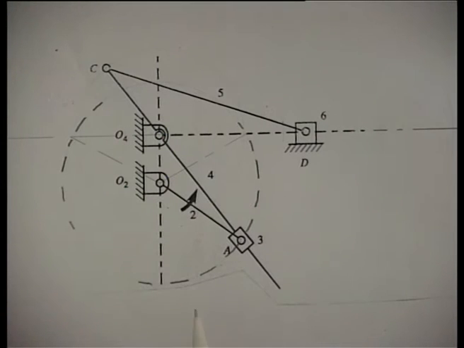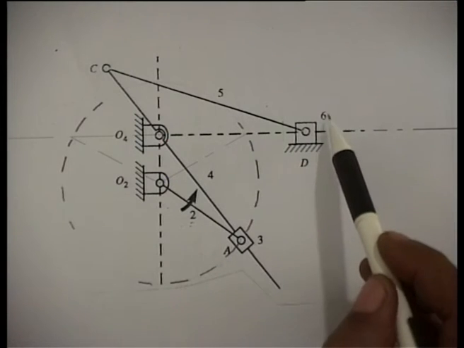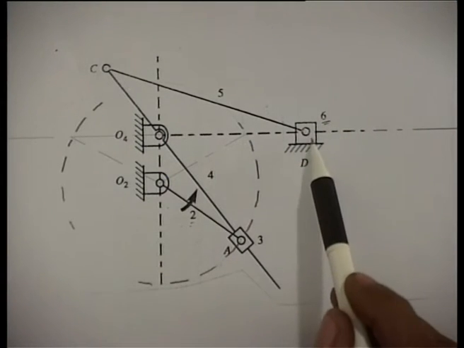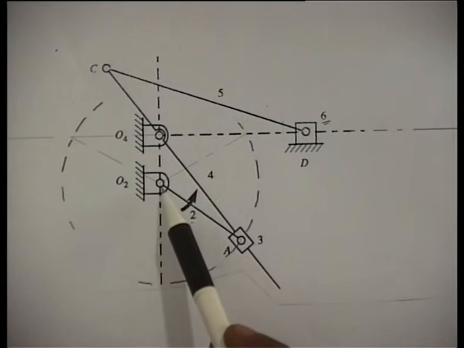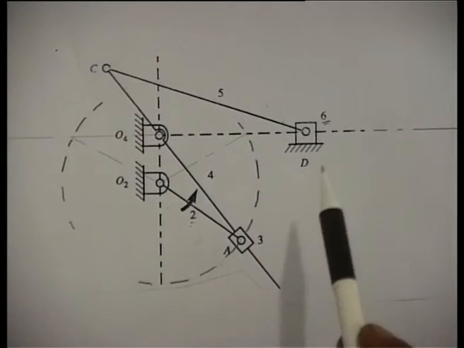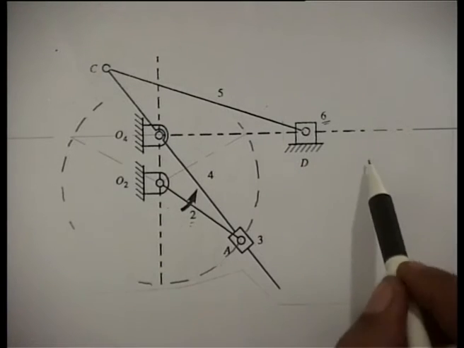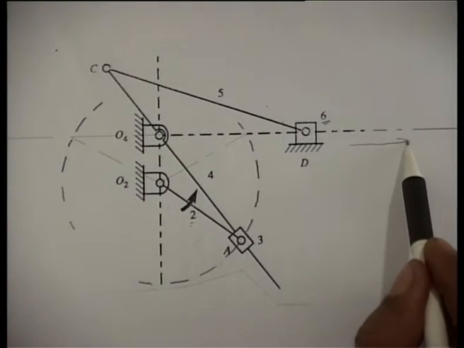This is the kinematic diagram of the same Whitworth quick return mechanism which we have just seen. This link O2A is the input link number 2 and this link 6 is the output link, that is the tool holder. Due to continuous uniform rotation of this input link 2, this tool holder 6 oscillates along this horizontal line.